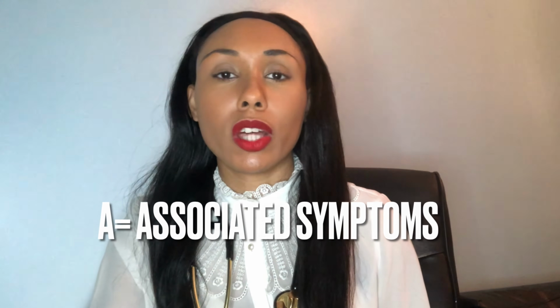Onset, when did it start? Character, what type of pain is it? Is it a crushing pain? Is it a dull, stabbing, shooting, sharp pain? Radiation, does the pain go anywhere? If it's back pain, does it go into their legs, for example? Any associated symptoms, so that could be if it's chest pain, do they have any sweating associated with their chest pain? Any nausea, any vomiting?